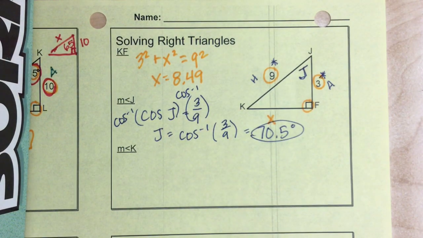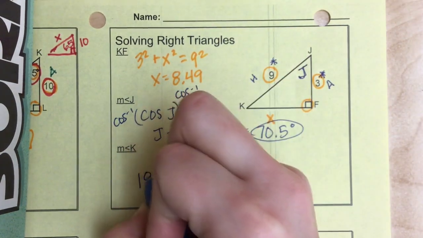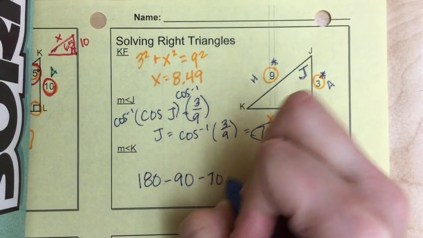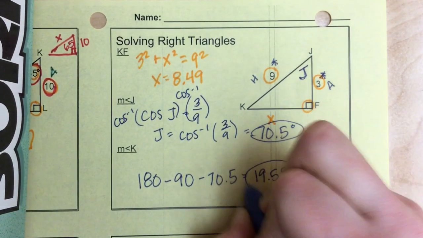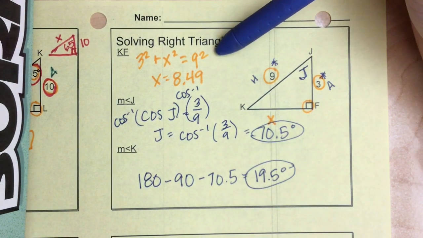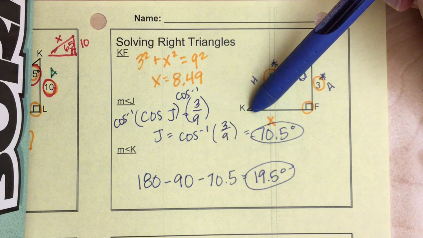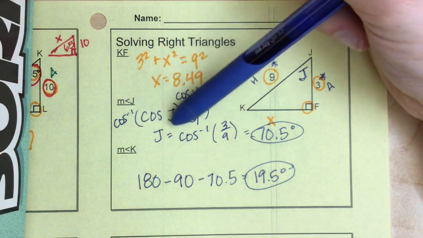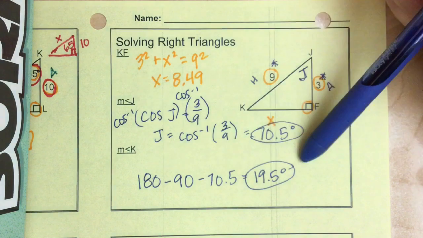Once again, you can be finished with trig functions after you just do it once. Because now I have 2 angles. I have 90, I have 70.5, so I can just take 180 minus 90 minus 70.5. And I get an answer of 19.5 degrees. So again, to review, I found my last side first, found a missing angle, and in order to find a missing angle, you have to use a trig function. So in this case, it was cosine, and you use the inverse to find that missing angle. And then once I had 2 angles, I could take 180 minus the 2 angles I had to get the last one.